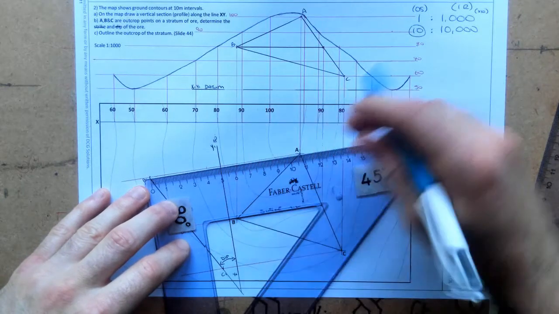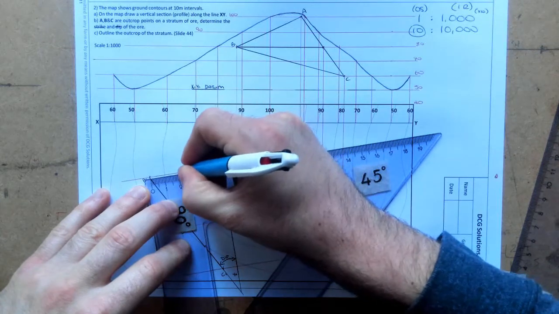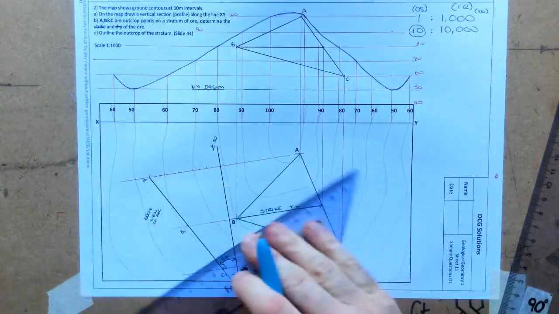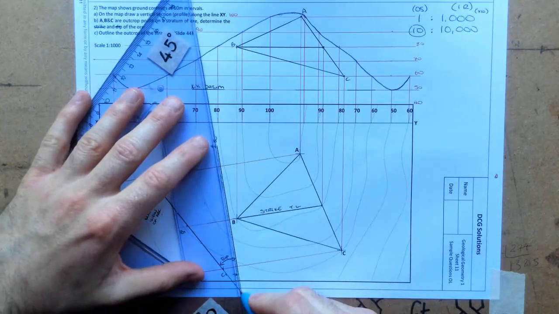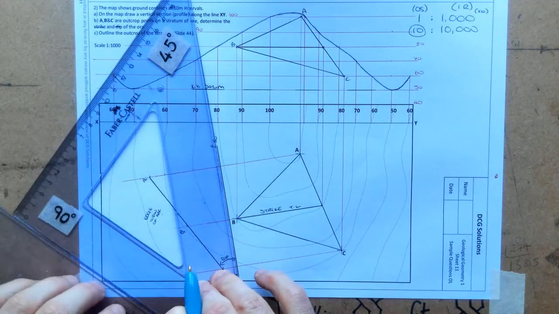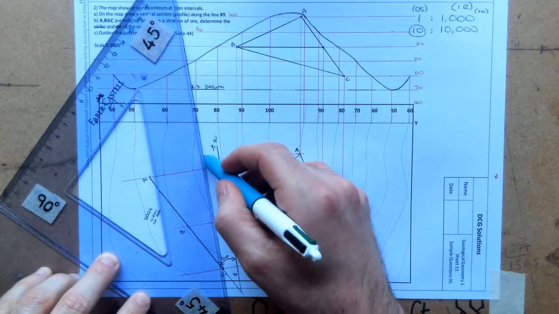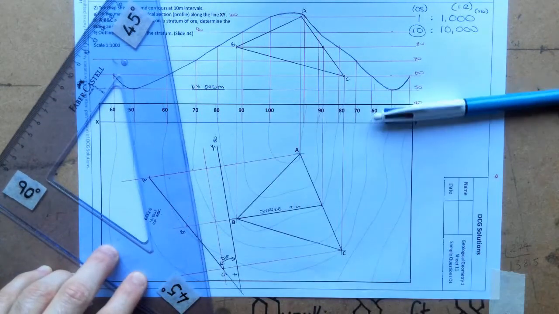I'm going to basically set up contour lines here. So that's 60, 70, 80, 90. And obviously there we have the 100. So parallel to your X and Y1. This line that's running through there is at a height of 60.